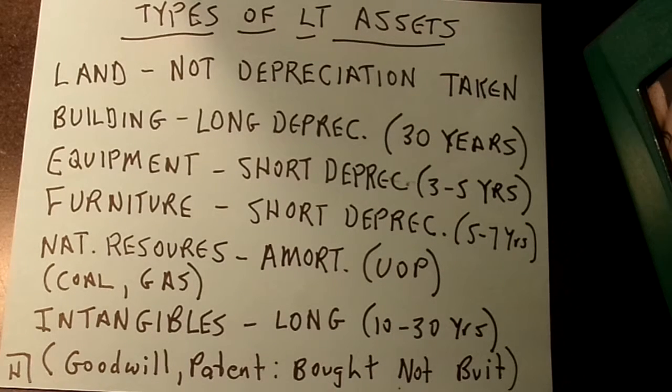And I stress that intangible assets are bought, not built. There's a typo in there. It says not built, but there should have been an L, and it's bought, not built. So the idea is you don't show an asset for goodwill or an asset for patent as you're incurring costs related to them. The only way you get assets for either one is you buy a business that had patents, or you buy a business that had goodwill.